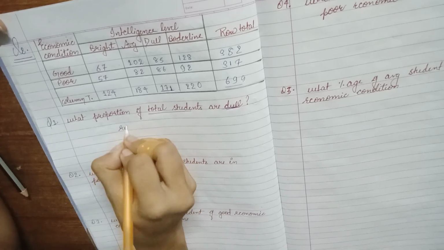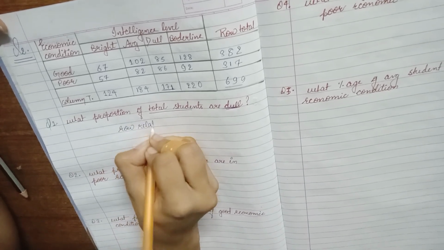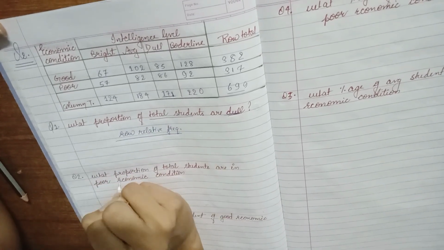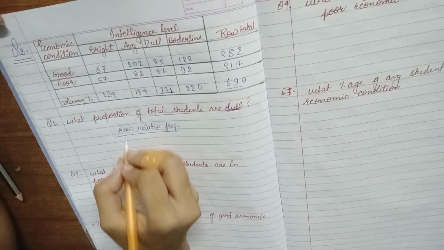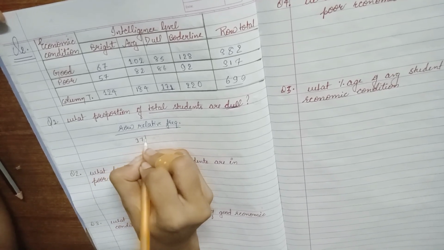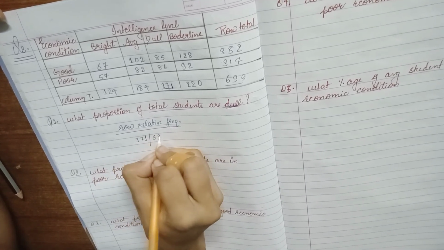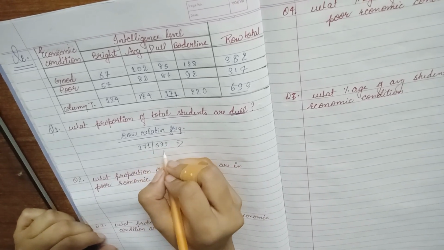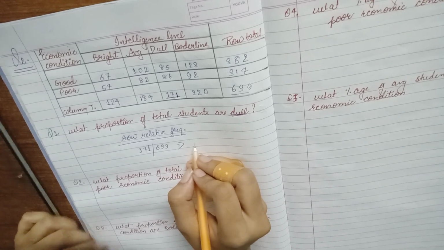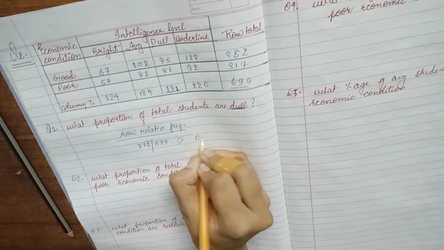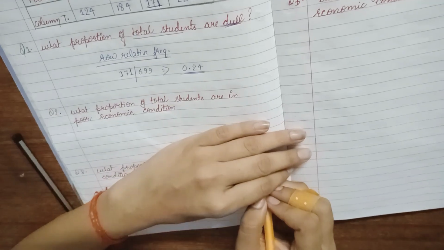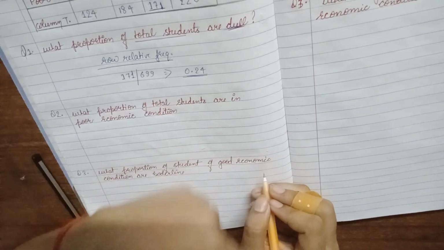So here what we will be doing, we'll be finding row relative frequency or column relative frequency. The formula for calculation of the row relative or the column relative frequency is nothing but just the cell value divided by the row value or the column value respectively. So here we'll find row relative frequency for this, that is 171, which is the cell, divided upon row value, which is 699. I have calculated it earlier just to save time. So our answer is 0.24.